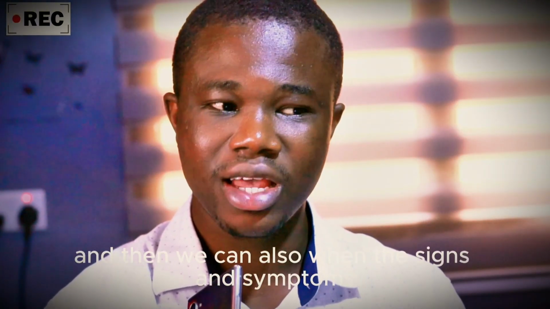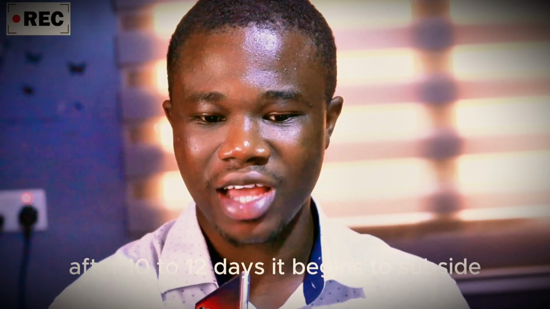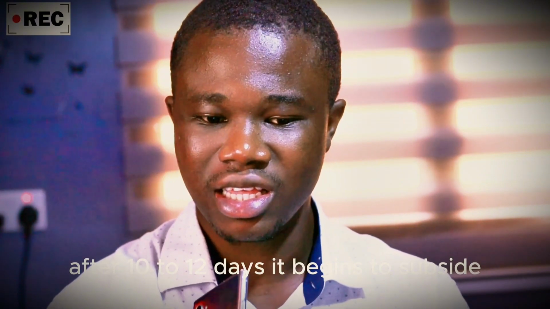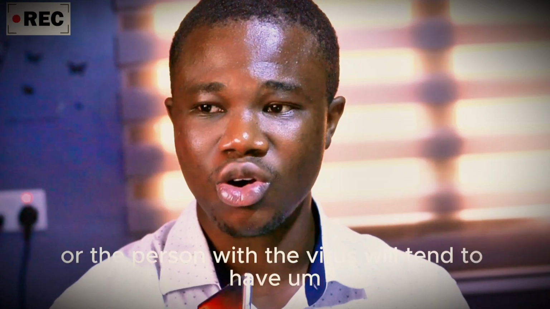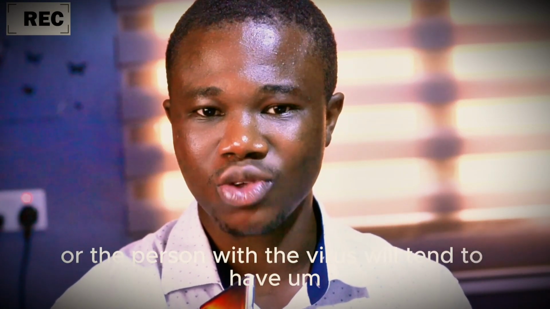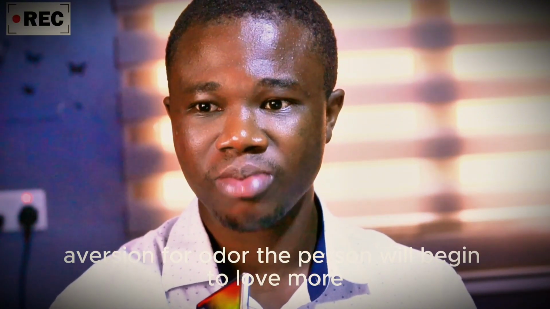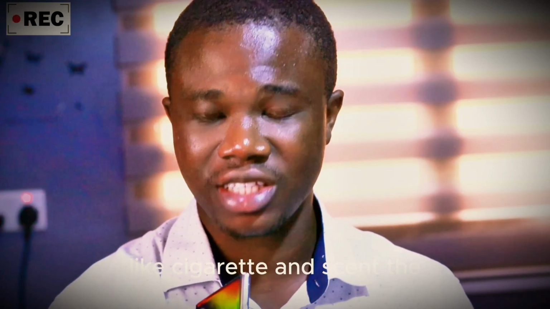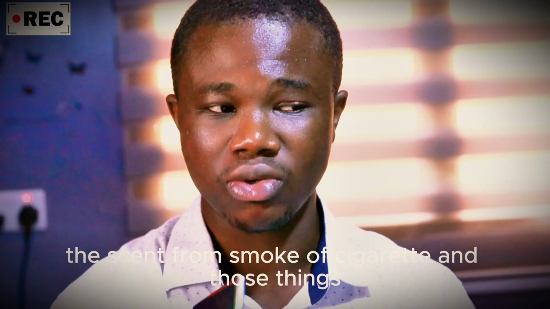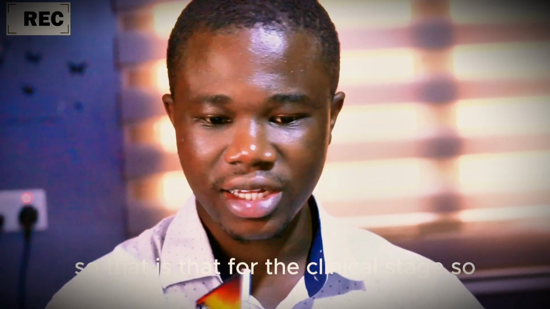And when the signs and symptoms have been sustained for a long period, after 10 to 12 days, they begin to subside. At that time, the person with the virus will tend to have an aversion to odors. The person will begin to prefer unusual odors, like cigarette scent, the smell from cigarette smoke, and those things. And at that time, the jaundice will begin to subside. So that is it for the clinical stage.